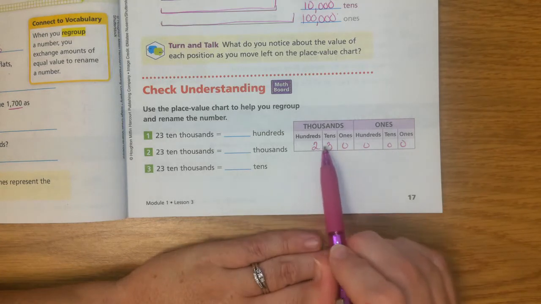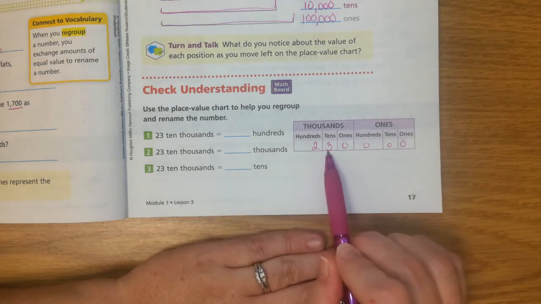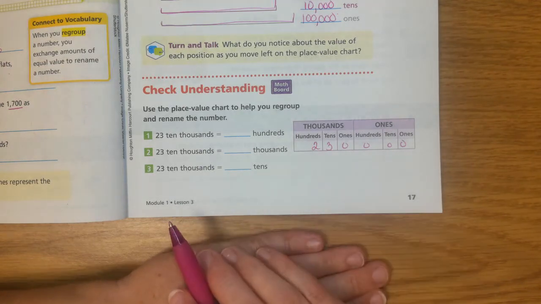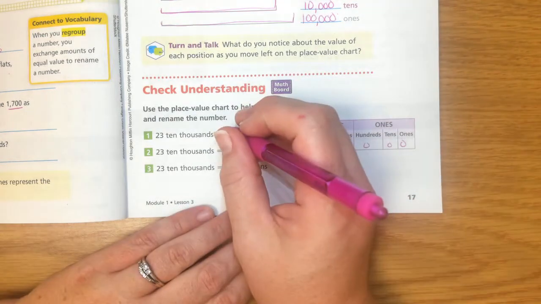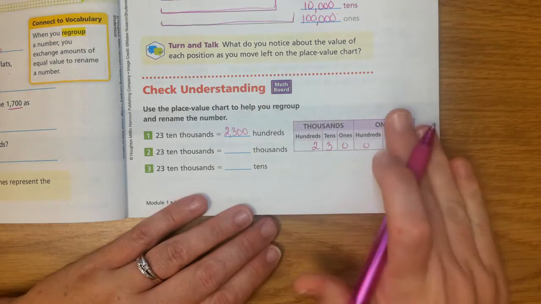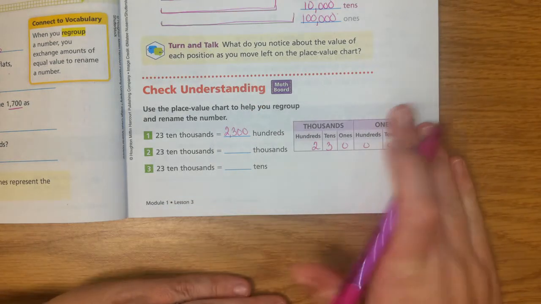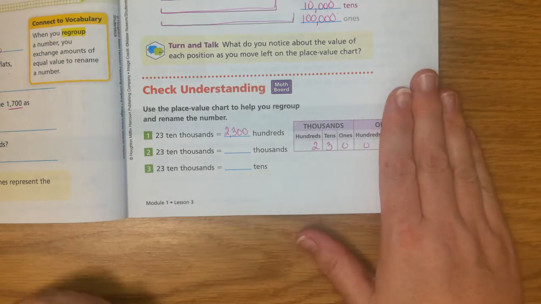If I have 23 10,000s. Now I don't have 23,000. I have 23 10,000s. So how many hundreds do I have? I have 2,300 hundreds. So I have to go to where my hundreds is in the place value chart. That's how many hundreds I have.